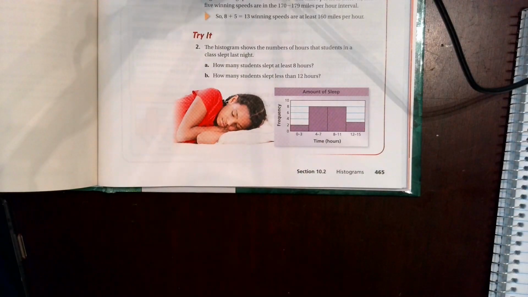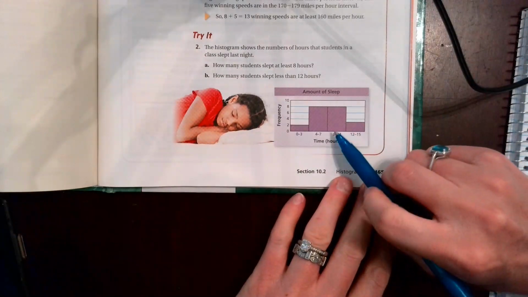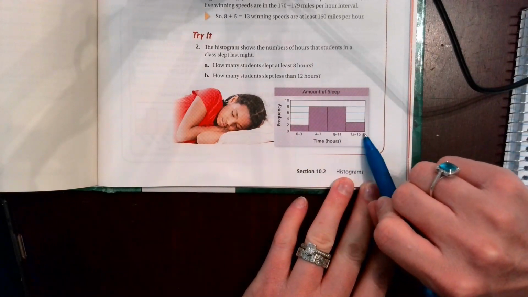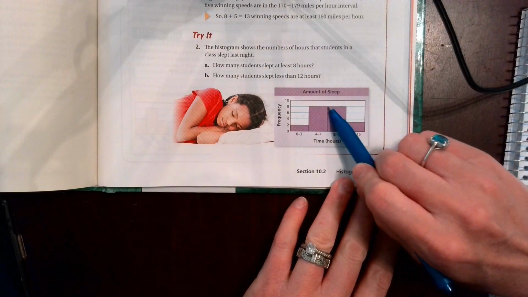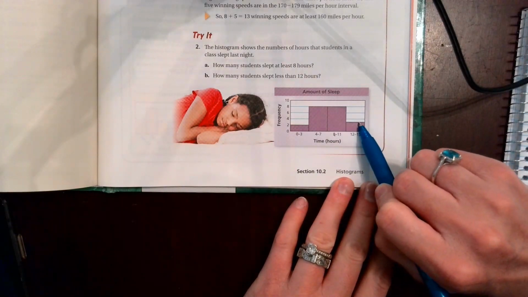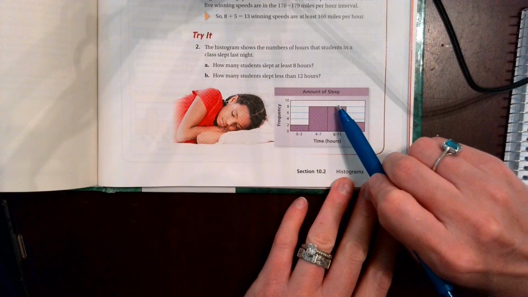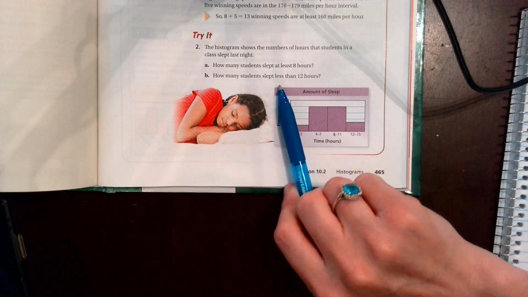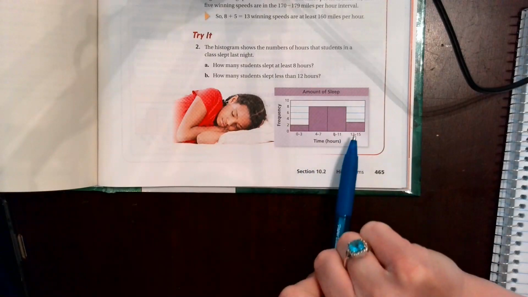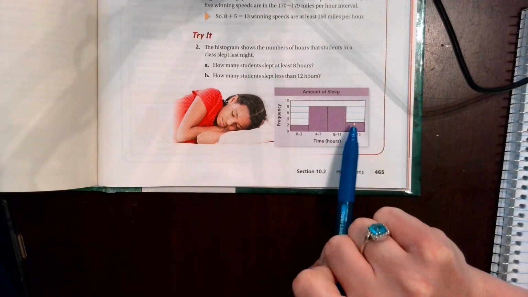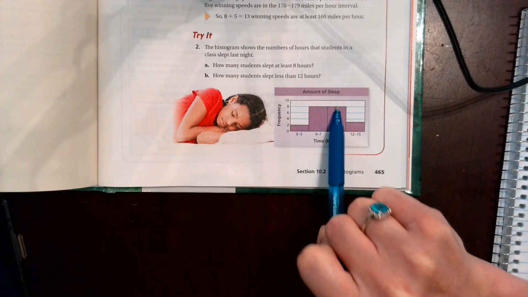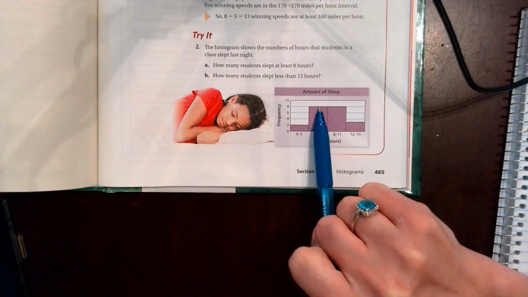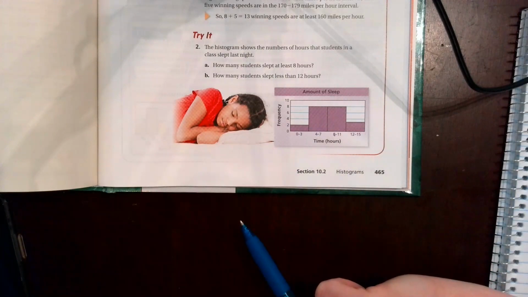The answer is 11. So at least 8 hours would mean 8 hours or more. So this is 8 people here and 3 people here because that's in between the 4 and the 2. So 8 plus 3 is 11. How many students slept less than 12 hours? Here's the 12 hours. That's that interval. So less than 12 hours, you're counting this, and this. So 16 plus 2 is 18 is your answer there.